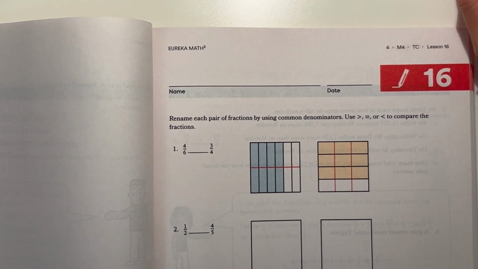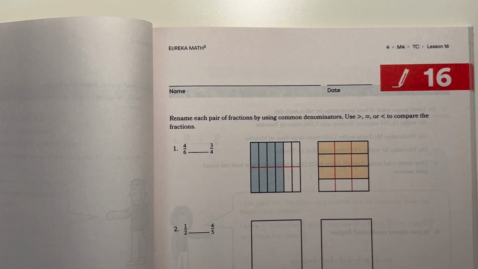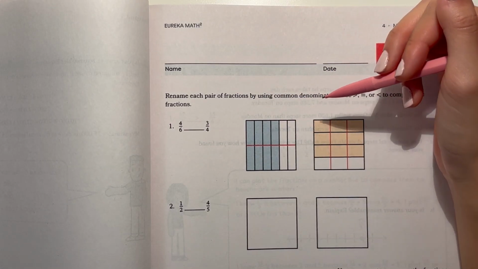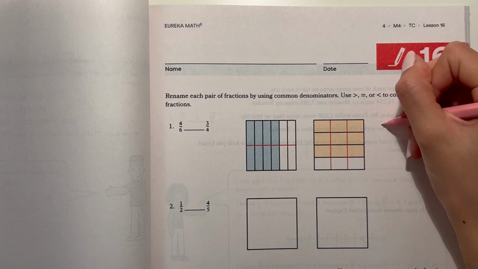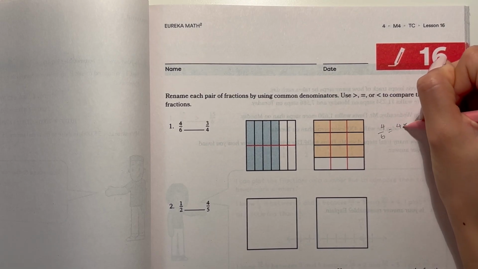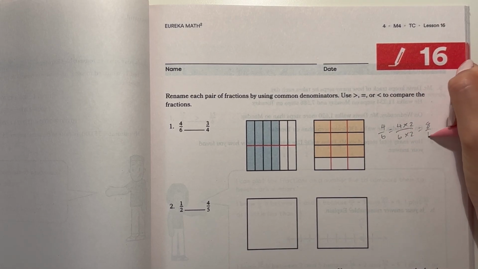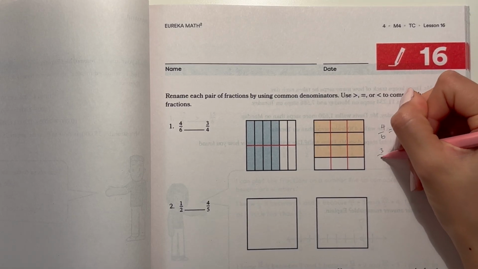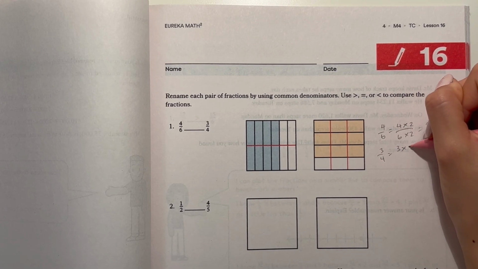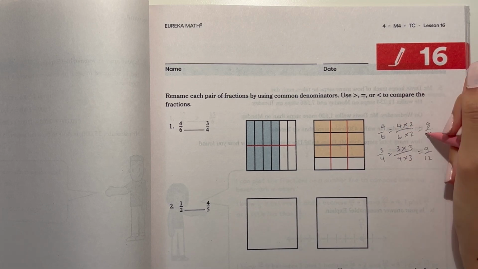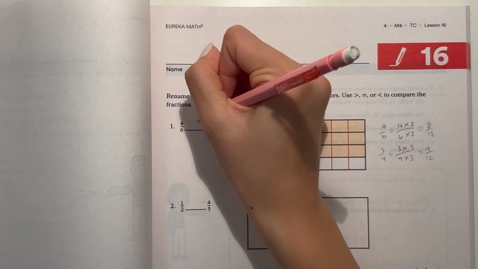Alright, this is lesson 16. Rename each pair of fractions by using common denominators, use greater than, equal to, or less than and compare the fractions. So 4/6 and 3/4. Let's see, 4/6, 4 times 2 over 6 times 2. That's 8/12. And 3/4 equals 3 times 3 over 4 times 3. So it's 9/12. 9/12 is greater than 8/12, so 3/4 is greater.